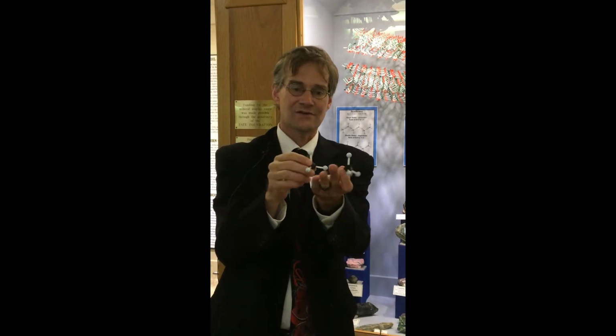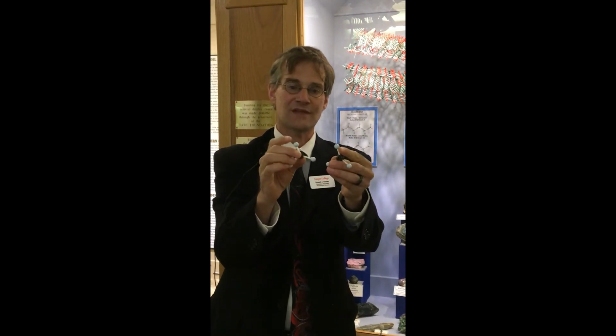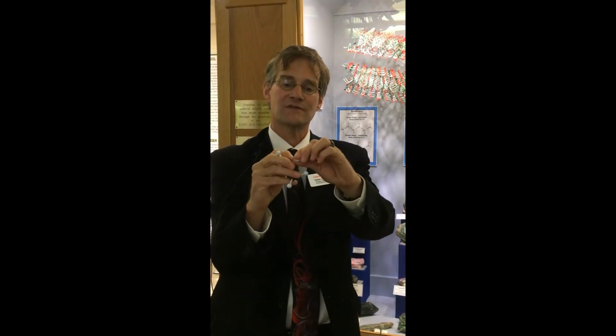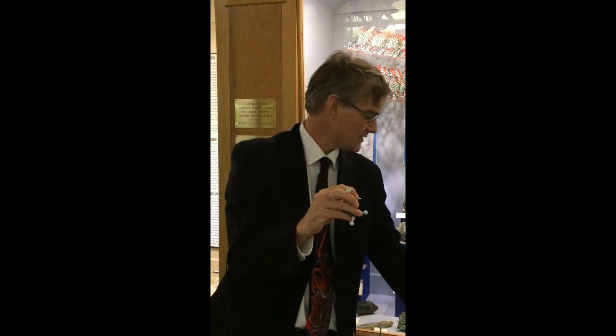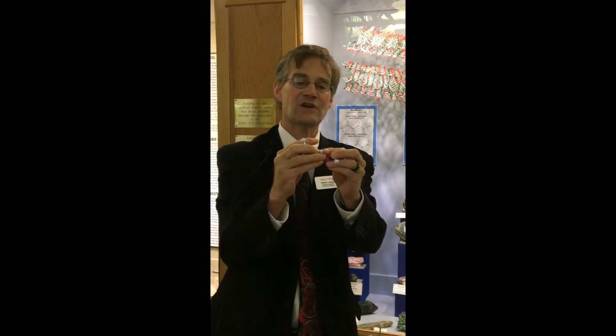Here's another silicate tetrahedron, and here's another silicate tetrahedron. They each have the silicon atom in the middle and the oxygen atoms at the ends, but suppose they share one. We'll get rid of that oxygen atom there, and now they're going to share this one right there. So now you've got a type of silicate called a sorosilicate.